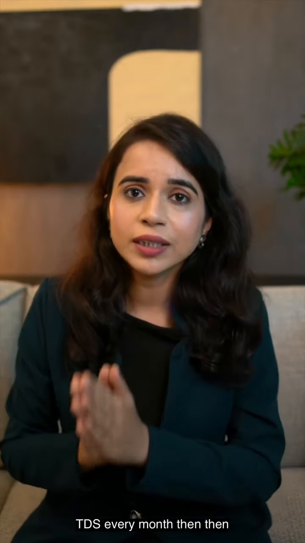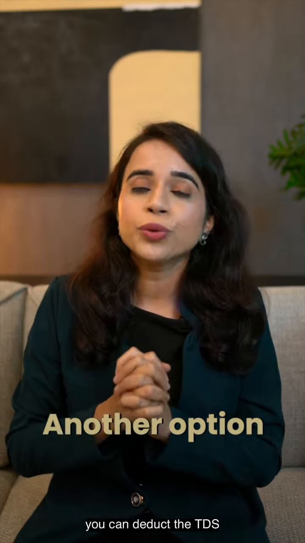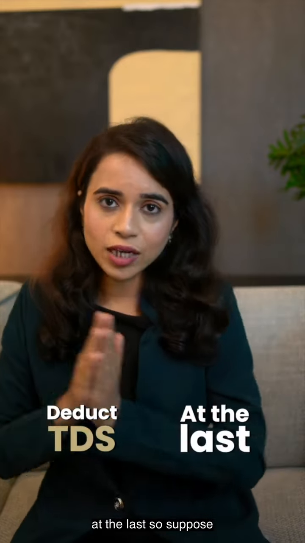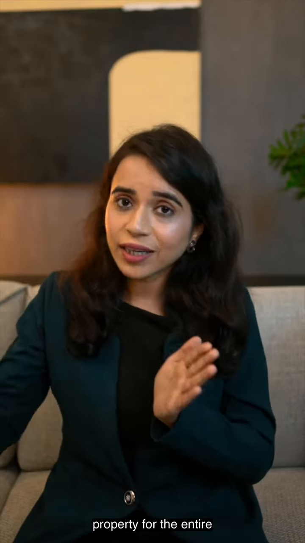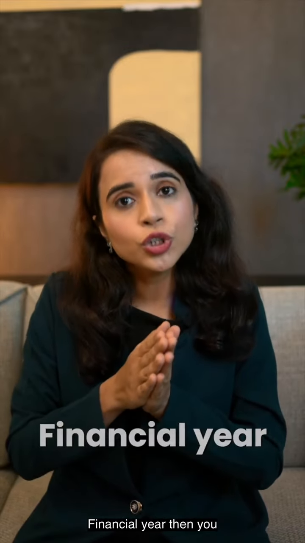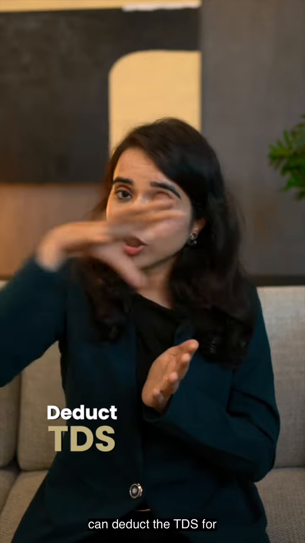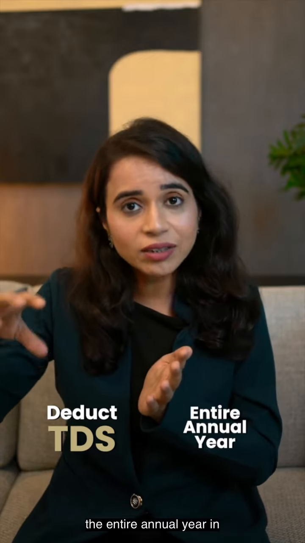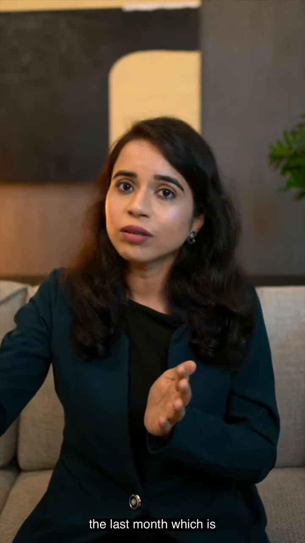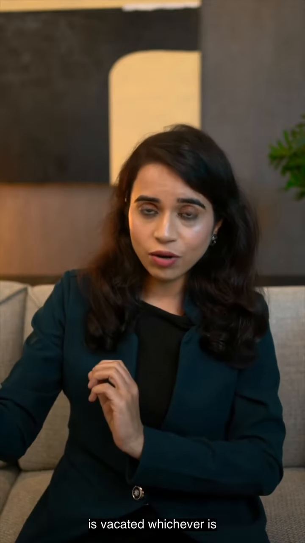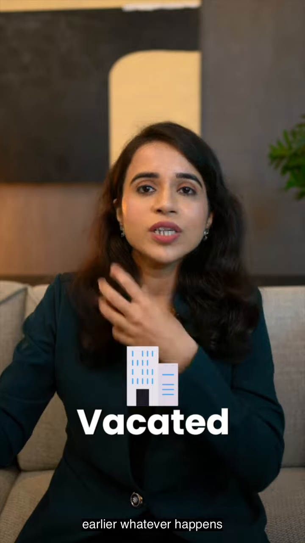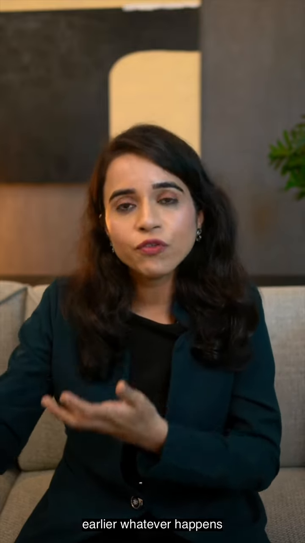every month, then there is another option. You can deduct the TDS at the last. So suppose you're occupying his property for the entire financial year, then you can deduct the TDS for the entire year in the last month, which is March, or when the property is vacated, whichever is earlier, whatever happens first.